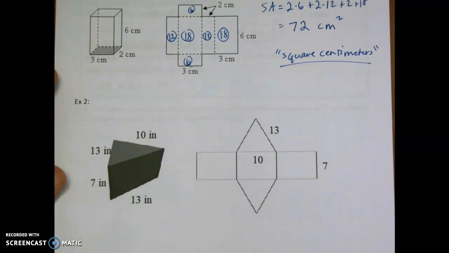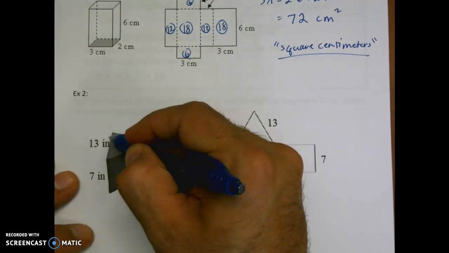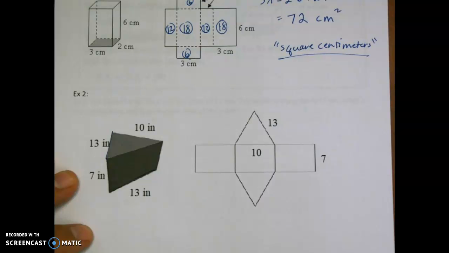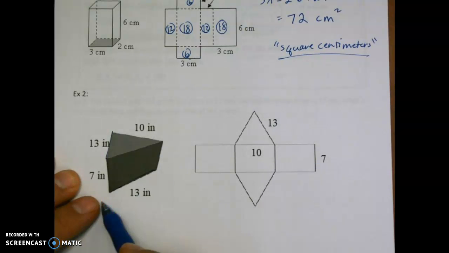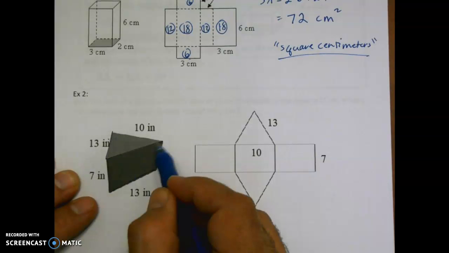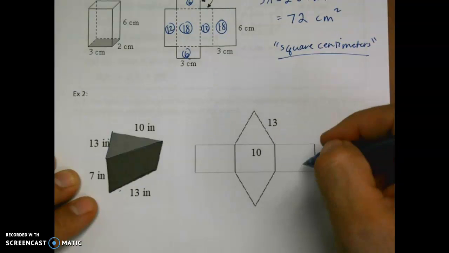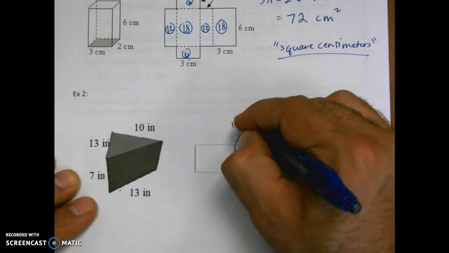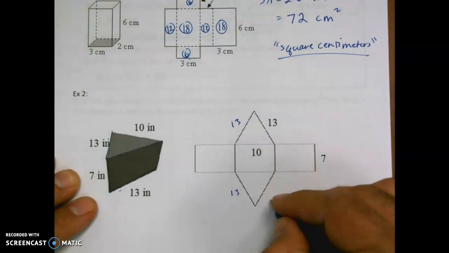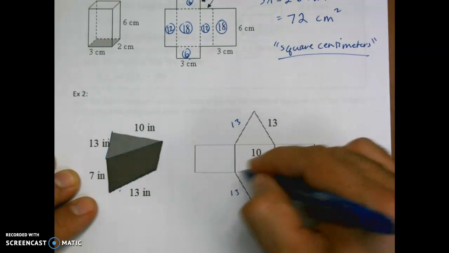This is example 2. This is a triangular prism. Okay? So I have this side here is 13. I've said this side here is 13. So I have some missing information over here. Well, these are parallel. So this side here has got to be the same as that one. So we have sides that are 13. So if I go to my net diagram, I have this and 13. This is 13. This is 13. This is 13. This is 7, 7, 7, 10, 10, 10.